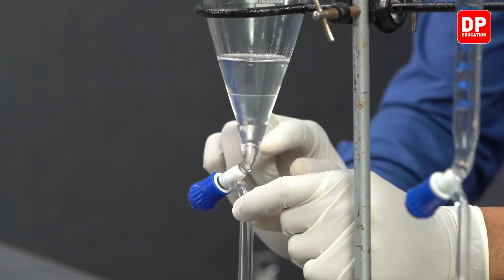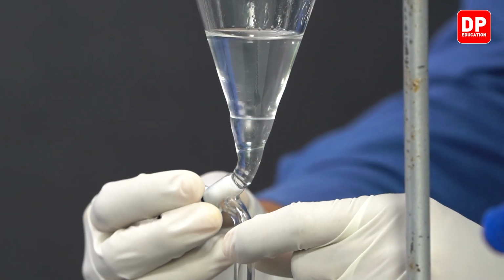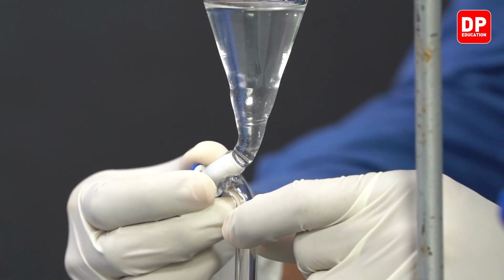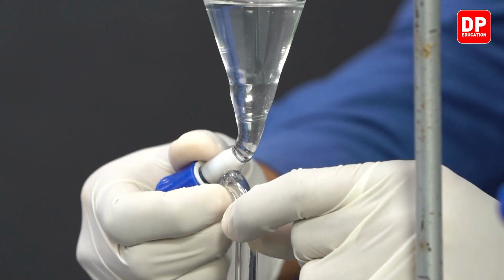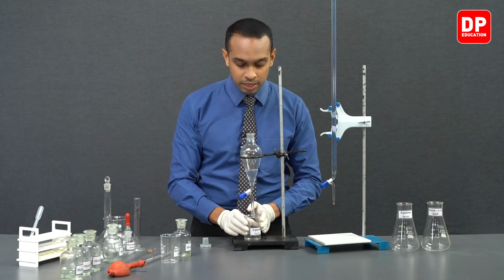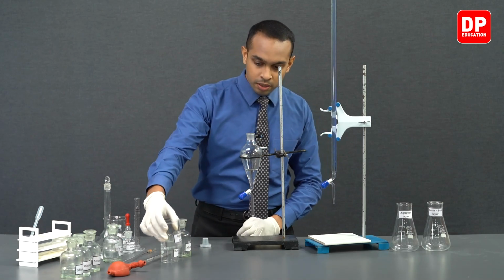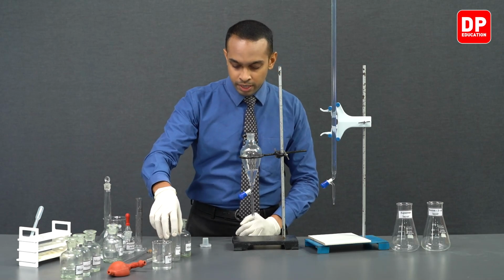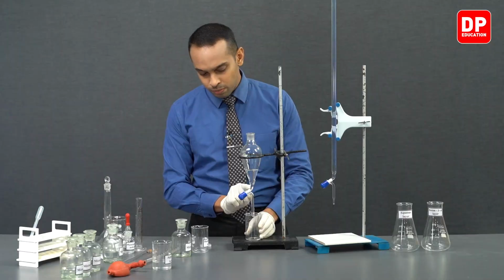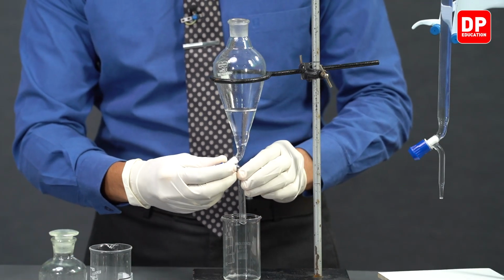As the interface reaches the stopcock, we will close the stopcock tightly, and by then we would have removed the aqueous layer separately. So we have separately taken off our aqueous layer, and then we can take another small beaker, because there might be a small amount of water that is still present near the stopcock area.